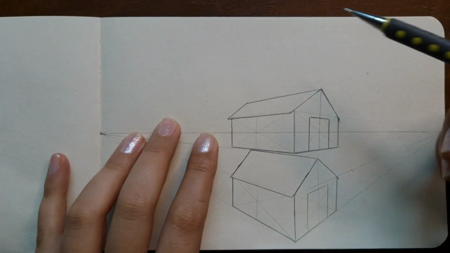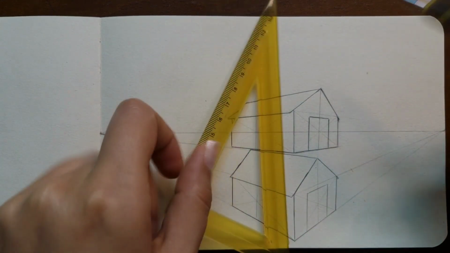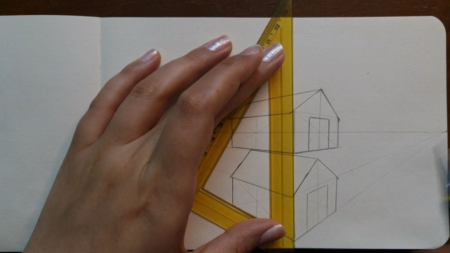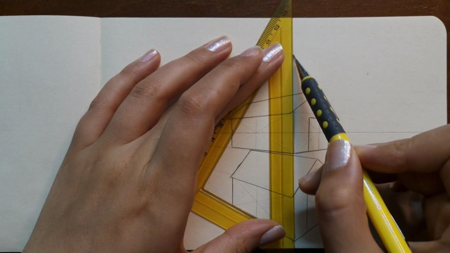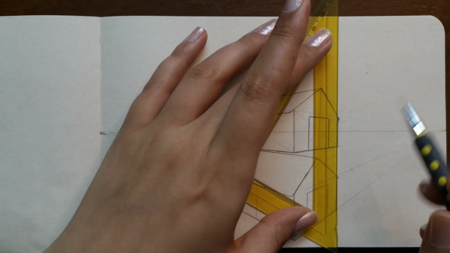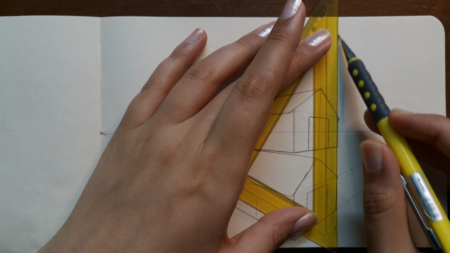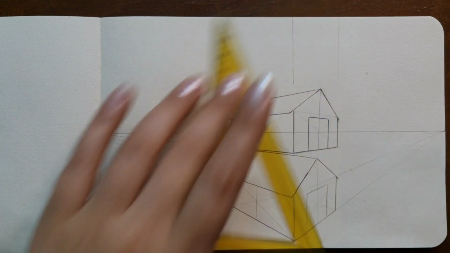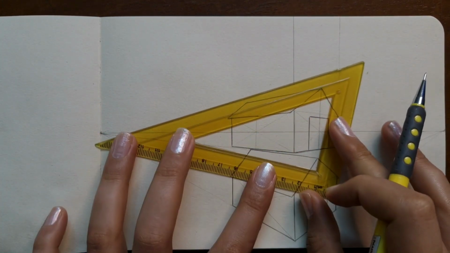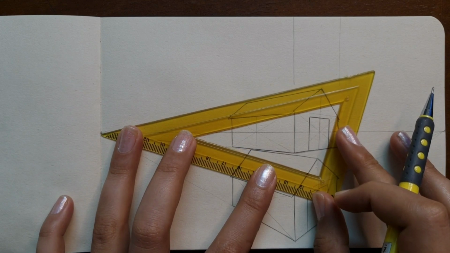Now it's time to draw the final house, which will be placed above the horizon line. Because we have limited space remaining, I'll be very careful about where I place my lines. First, I align my ruler with these 2 vertical lines below to draw the vertical line for this final house. Then I'll draw the other parallel lines accordingly. Before drawing the last parallel line, I'll check how much space I have available to avoid the 2 houses intersecting.